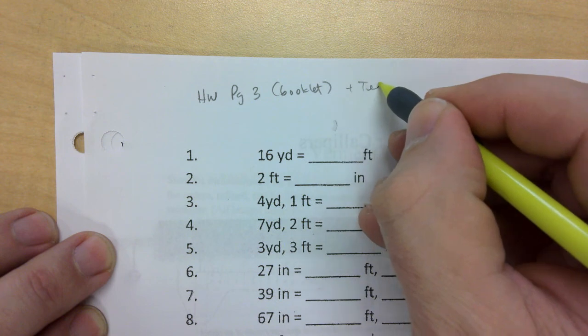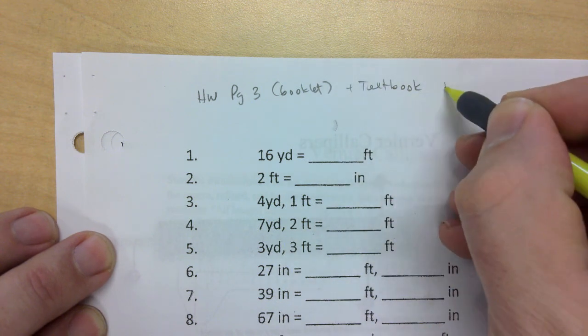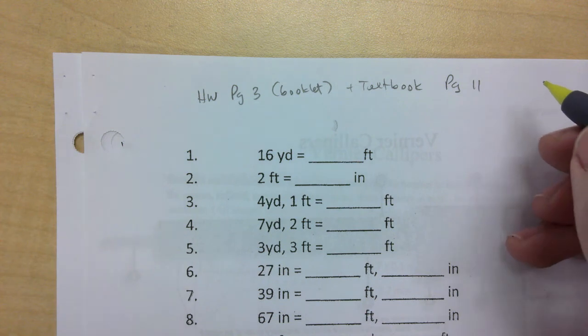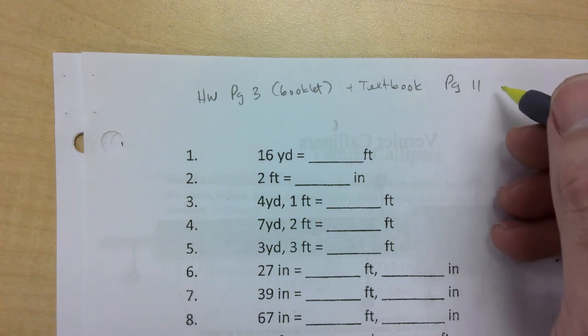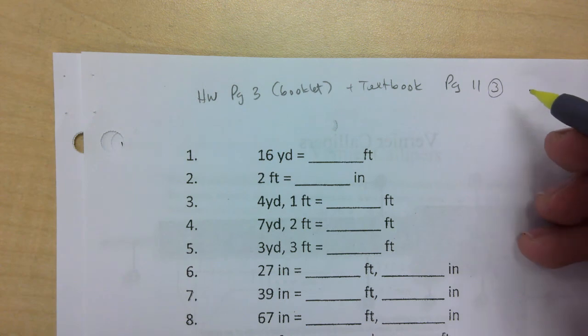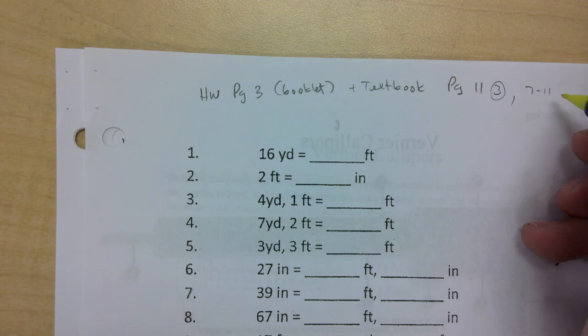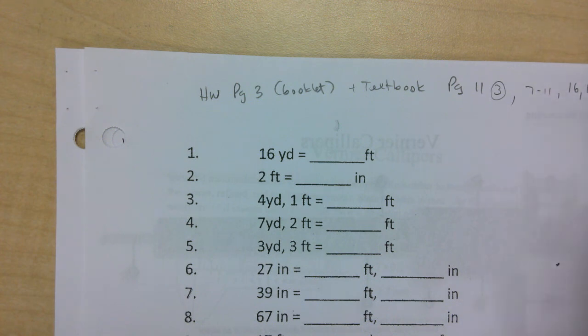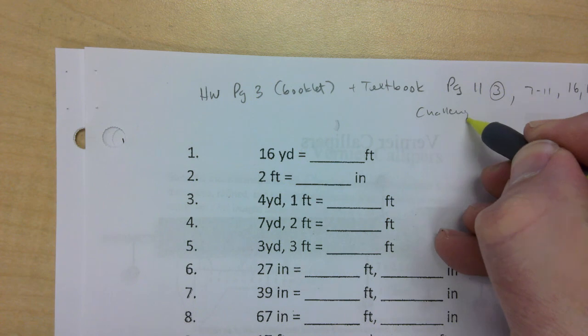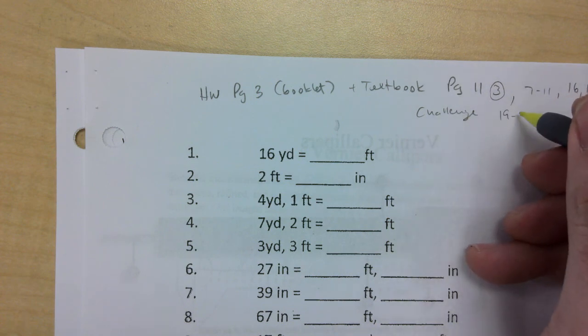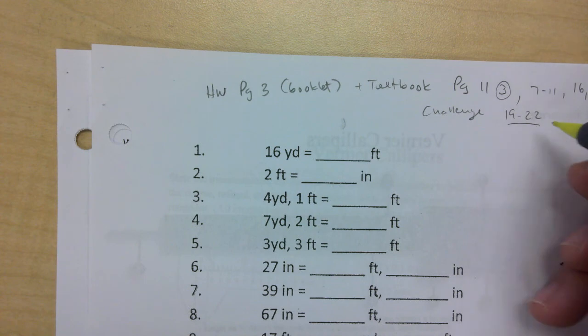And then textbook, page 11. I'm going to ask you to do question 3. And then I'm going to ask you to do 7 to 11. And 16, 17. And if you want that challenge, you can do 19 to 22. Okay.